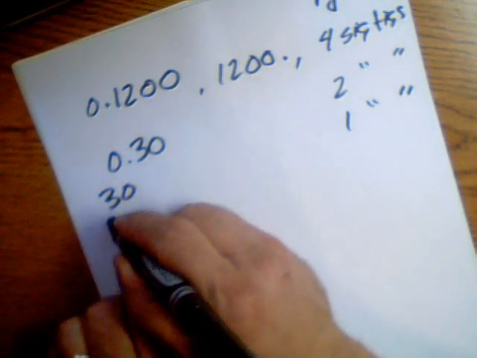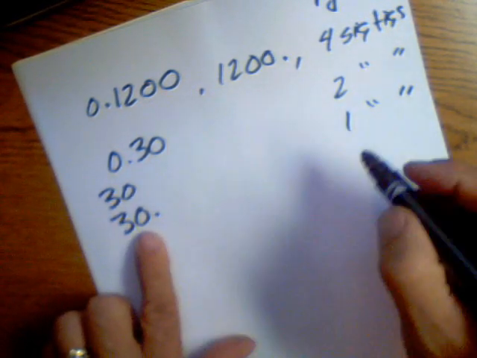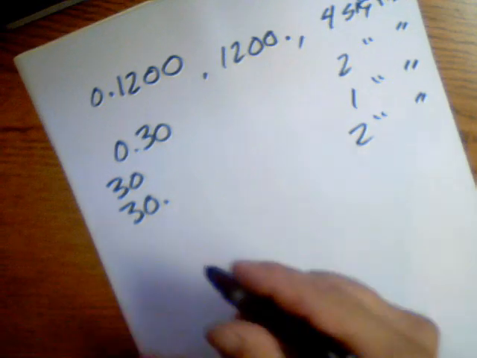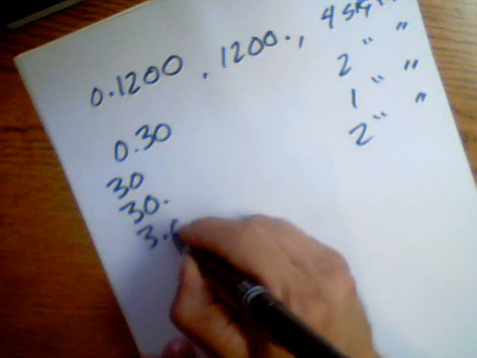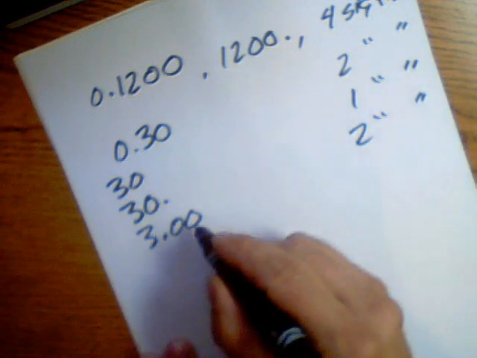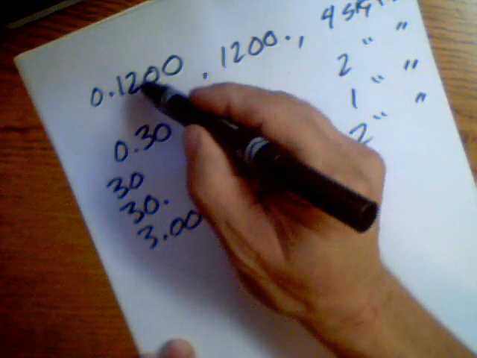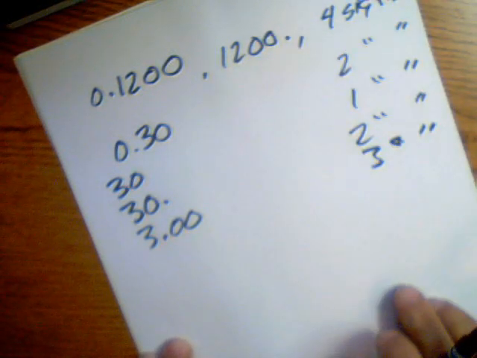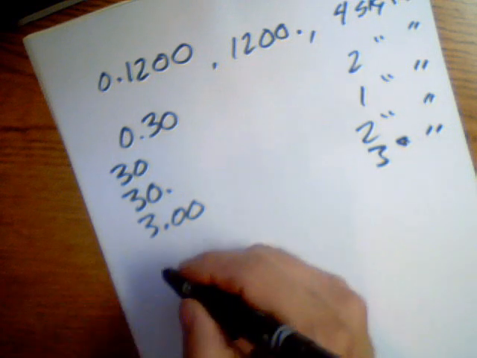This number would in fact have 2 significant figures. All right? And what about one last one? This number you would expect to have 3 significant figures, just as I explained here. 3 significant figures, right?